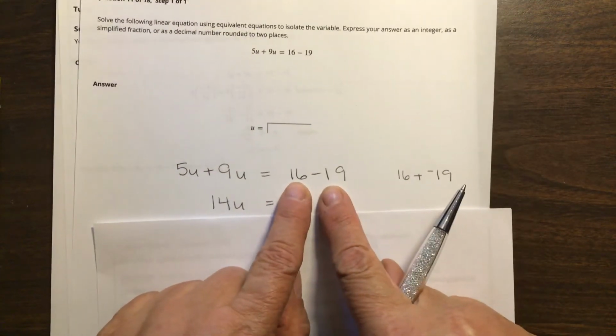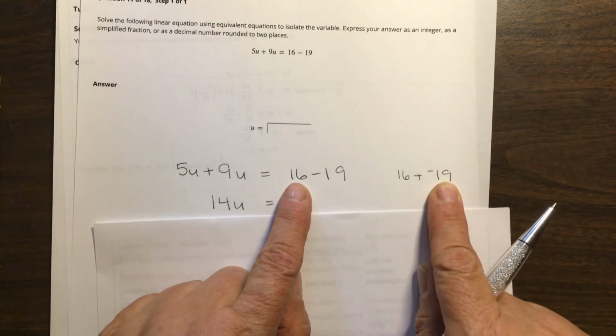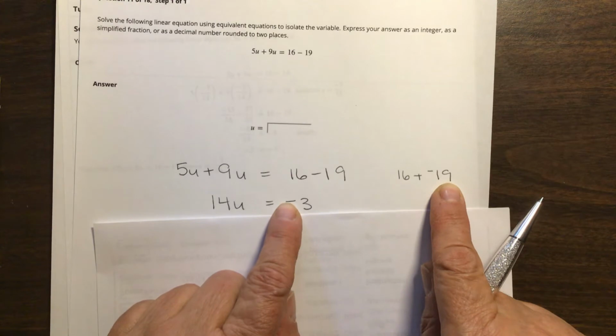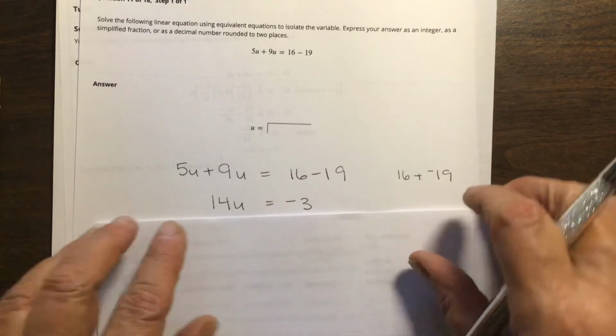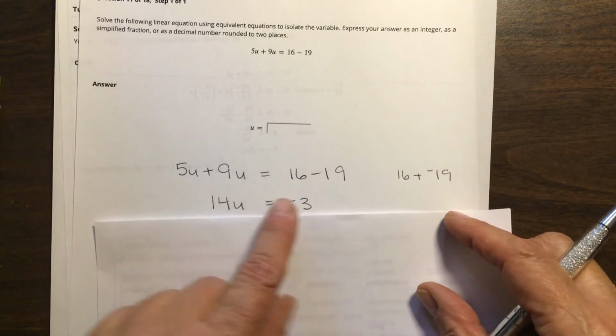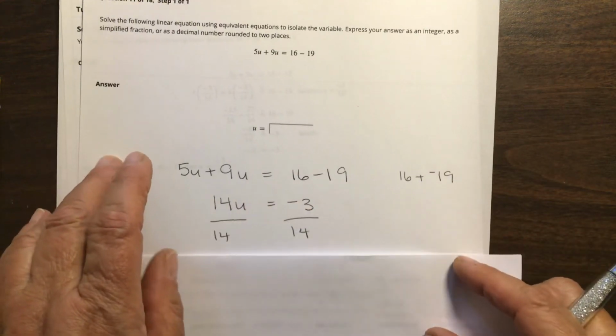This is, you can think about it as 16 plus -19. So when we add those two together, we're going to have a negative answer. So that's -3. And when you divide here by the coefficient of the variable, it doesn't give you a nice integer, it gives you a fraction. And that's okay.